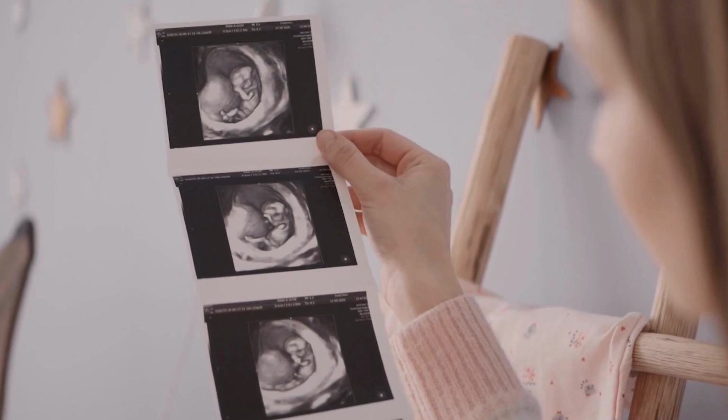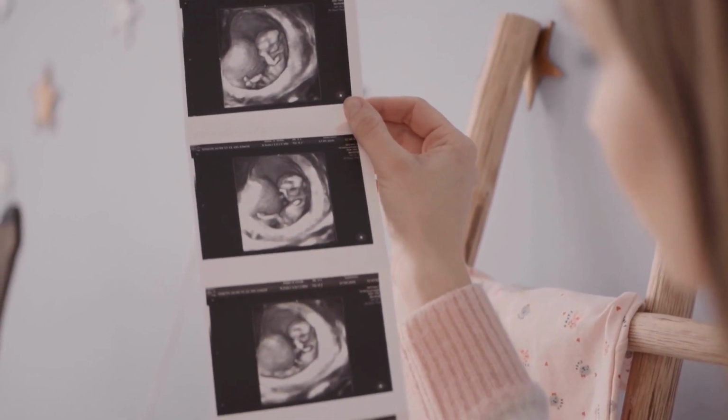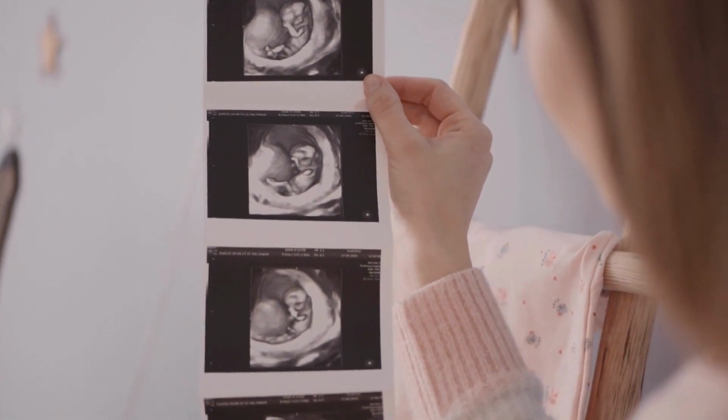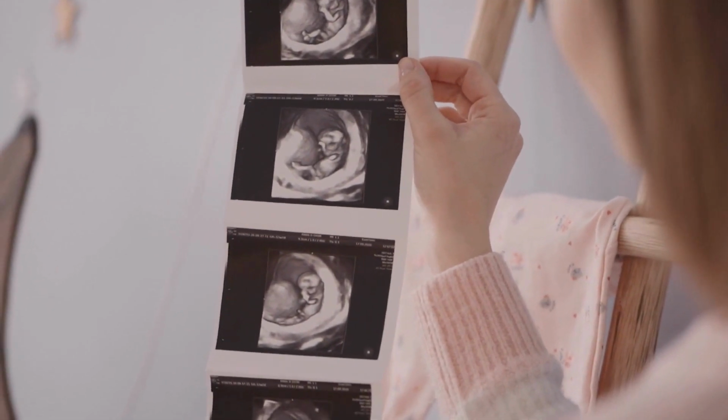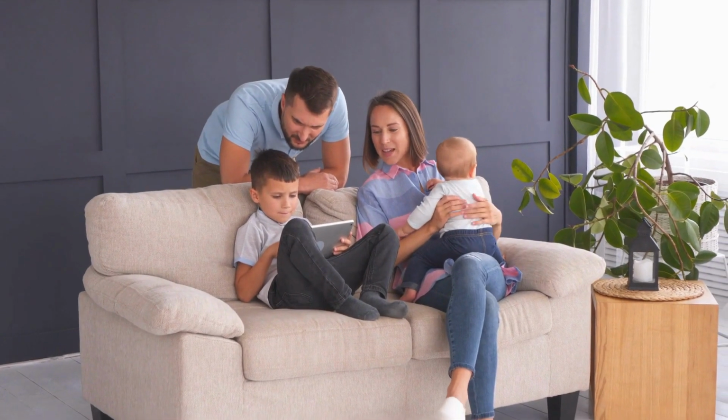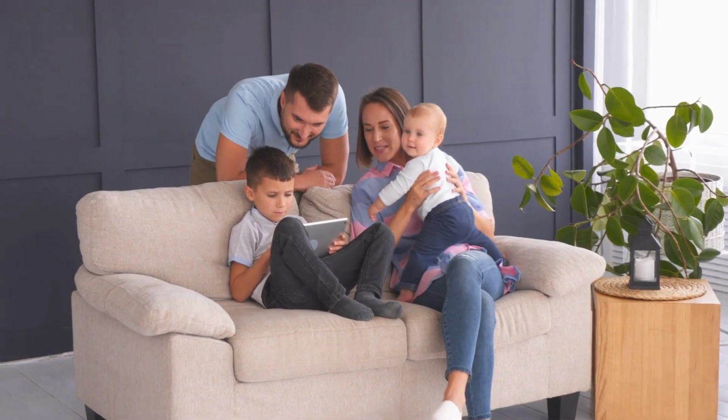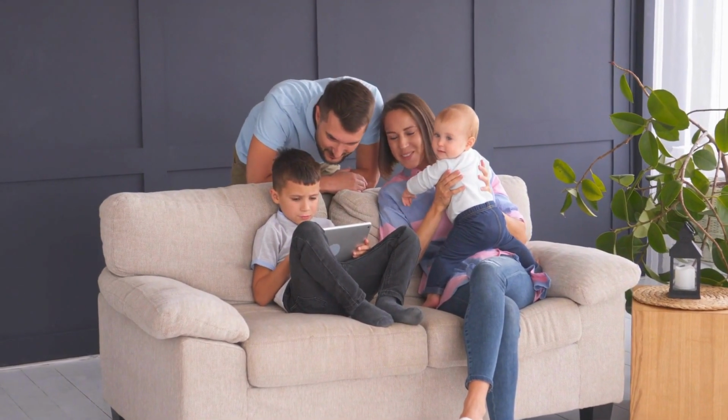That could be one. The other one is that there's a new baby in the family or two babies, and the house is not big enough. So now they need another, bigger house, right?